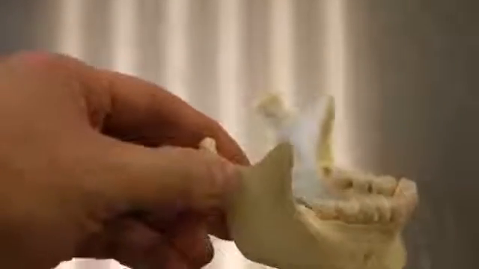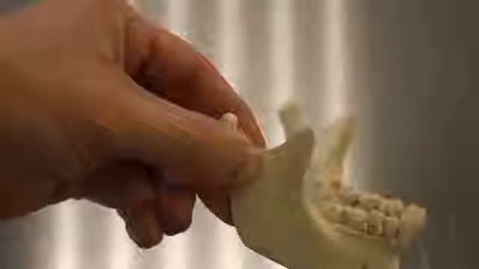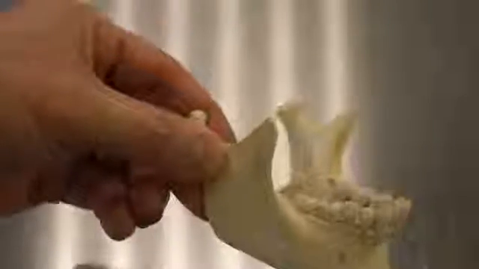Here we are with the mandible, the only movable bone in the skull. And thankfully so, you wouldn't want to sleep on your side and all of a sudden end up lobotomizing yourself by cutting your brain in half. And so that's a good thing.